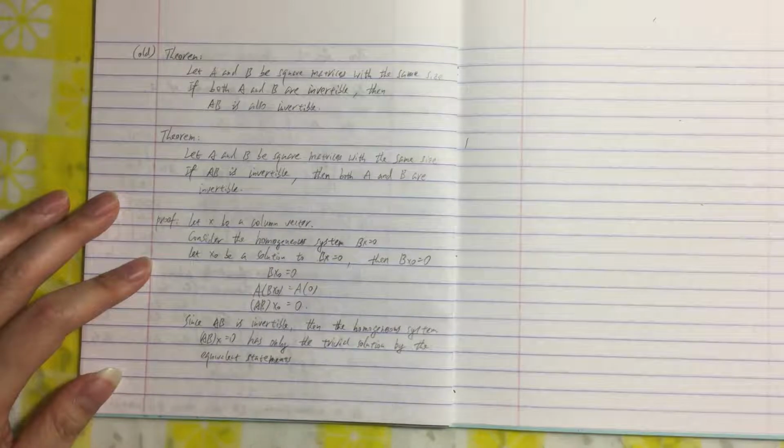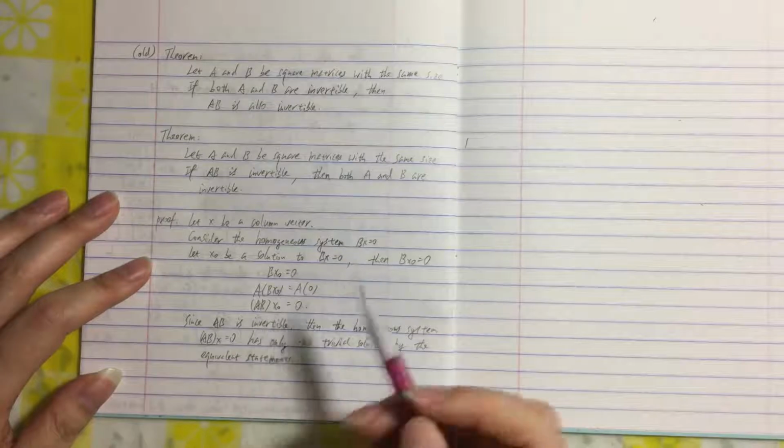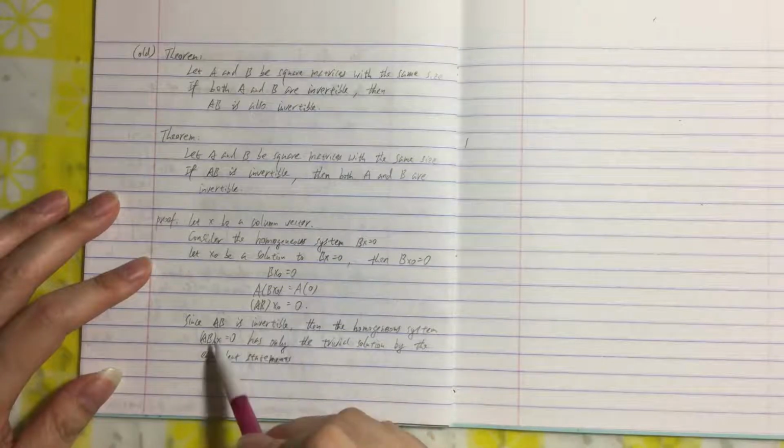Here, since AB times x0 equal to 0, that means x0 satisfies this equation.